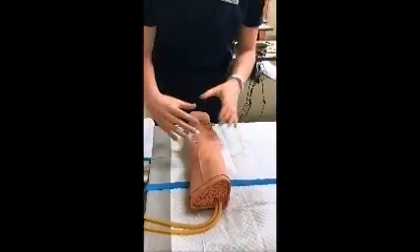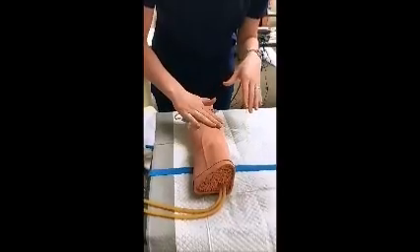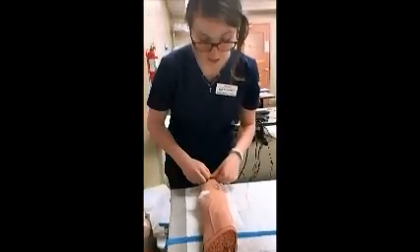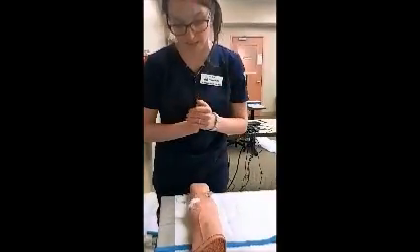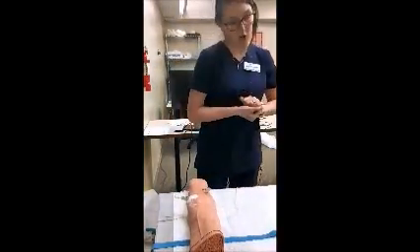If it's infiltrated, it'll be kind of pale, raised, cool to the touch. And then any evidence of bleeding. We don't see any of those. His IV site looks fantastic. So we're going to ask Joe.